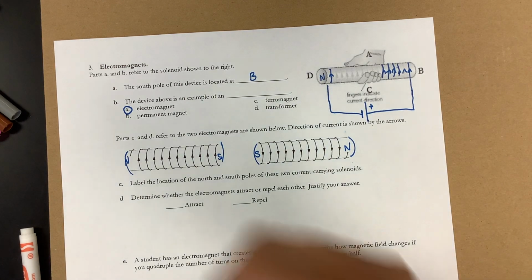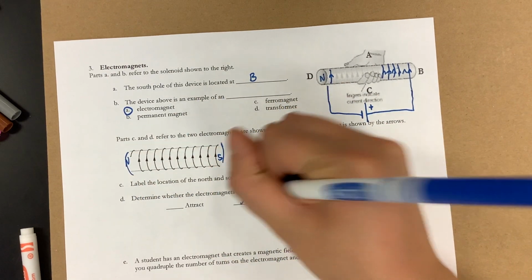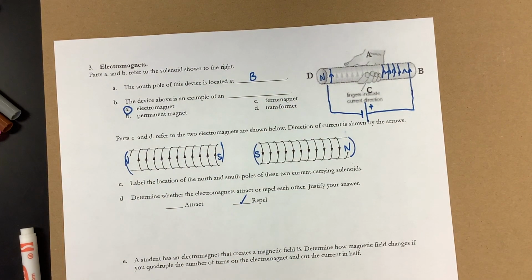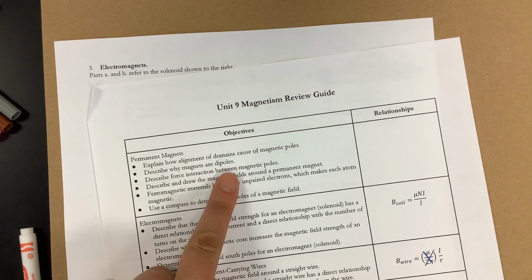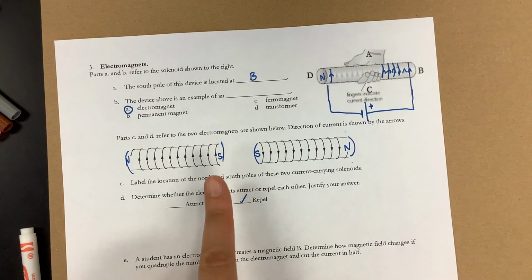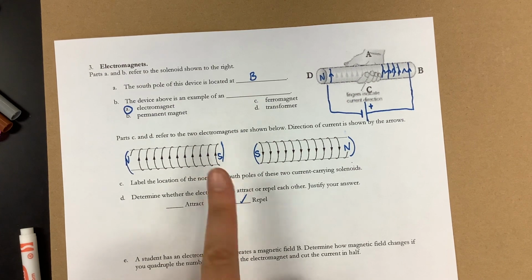Well, now that I know this, I see these repel each other because opposites repel. That's what we're talking about here with the force interaction between magnetic poles. We know that opposites attract, likes repel.